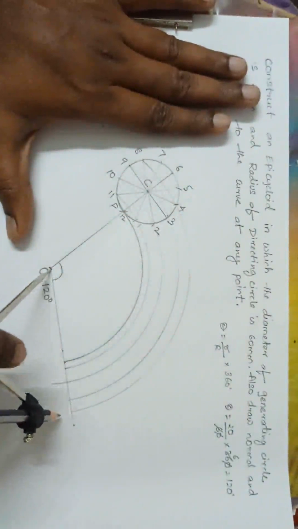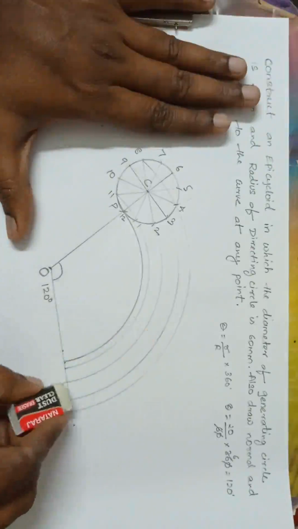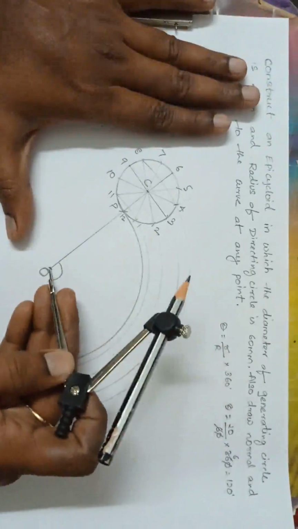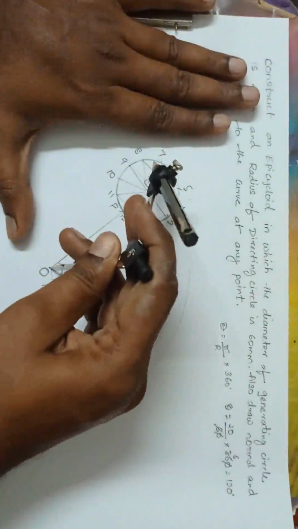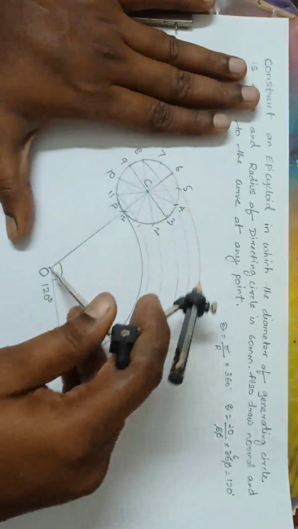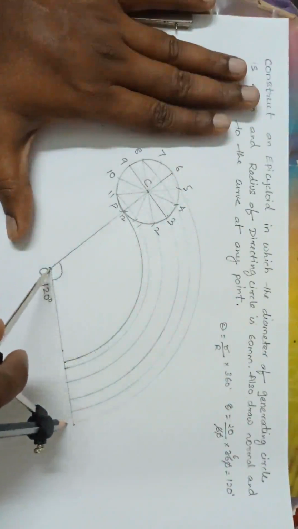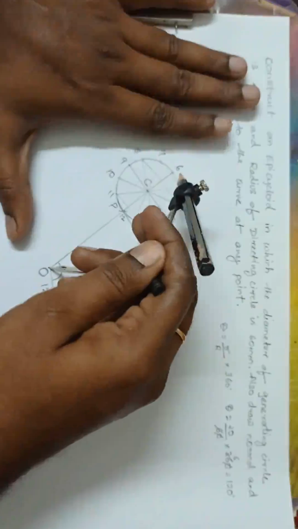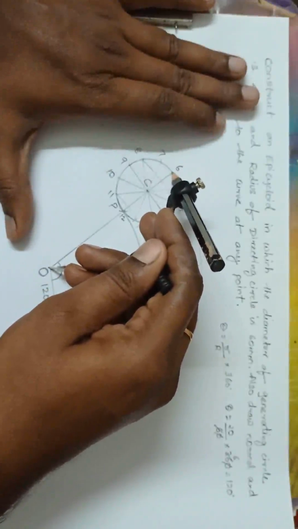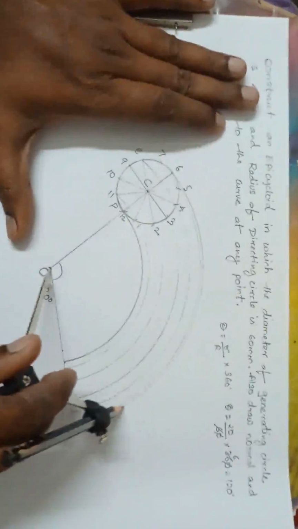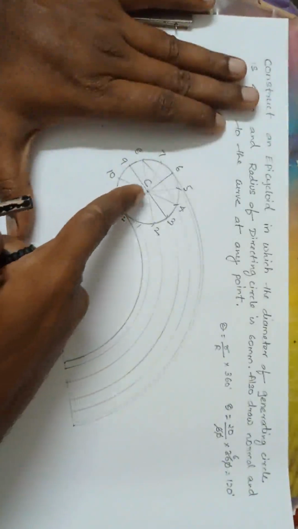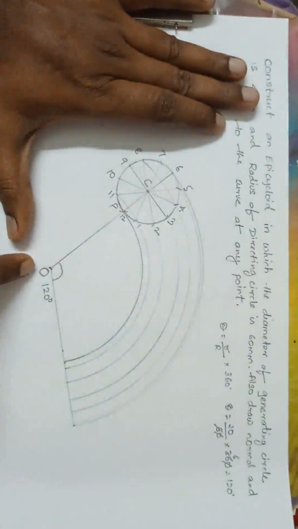It should not exceed up to here only. Next, O as a center, 7 and 5. You have to draw an arc. Okay, all the arcs should be very light. And finally from the 6th point. Okay, I have drawn a curve from each and every point using O as a center.